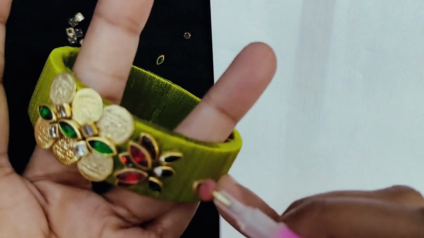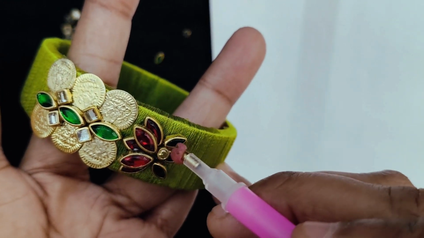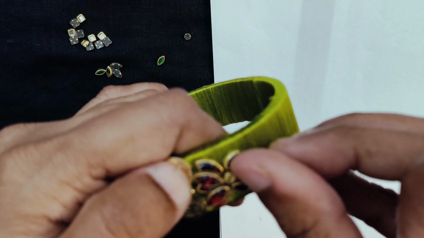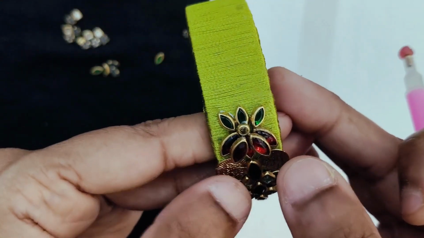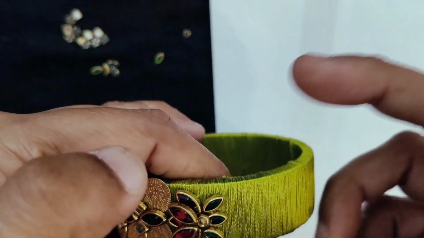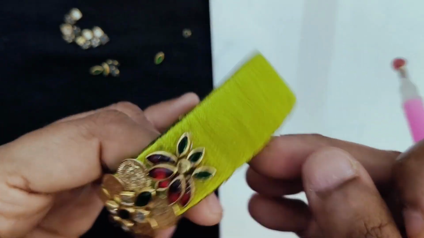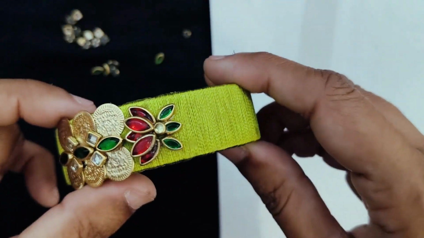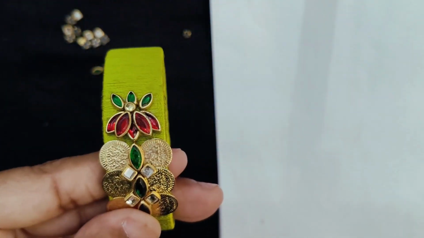You can choose to fill the entire bangle with a repeating 3D lotus pattern, or you can combine lotus motifs with Lakshmi coins for a more decorative design. You can create something different using the lotus 3D pattern with the Lakshmi coins. Both options create a beautiful, rich, and traditional look.